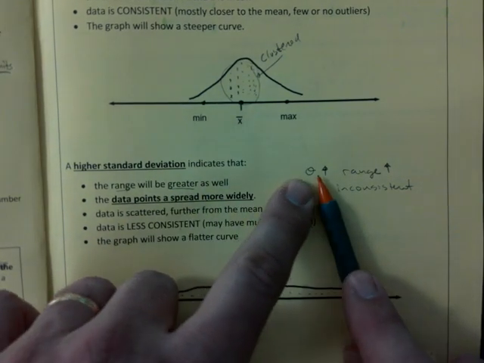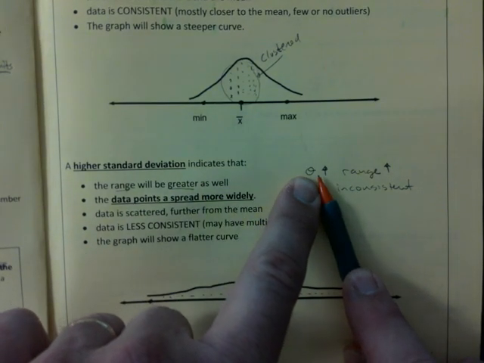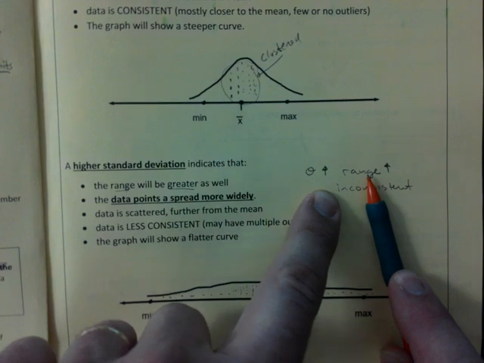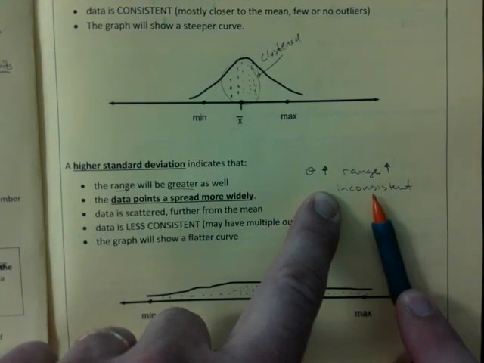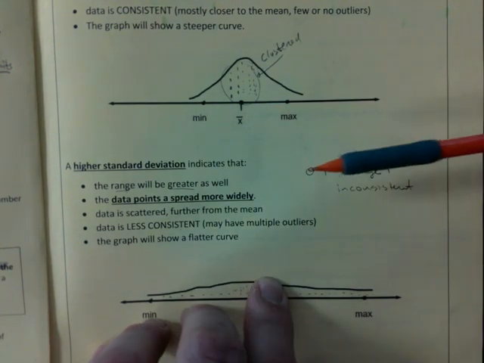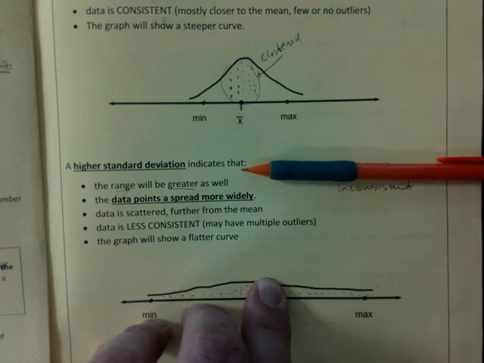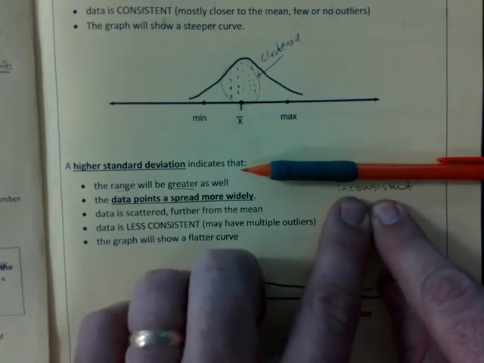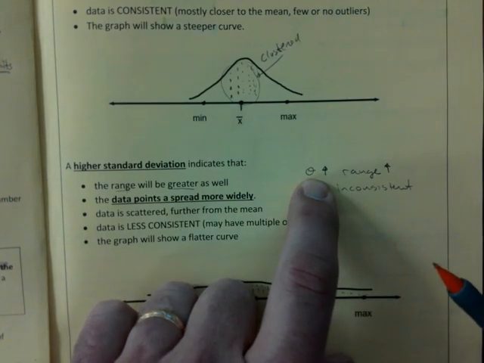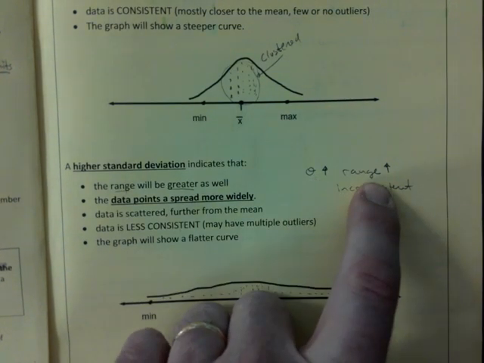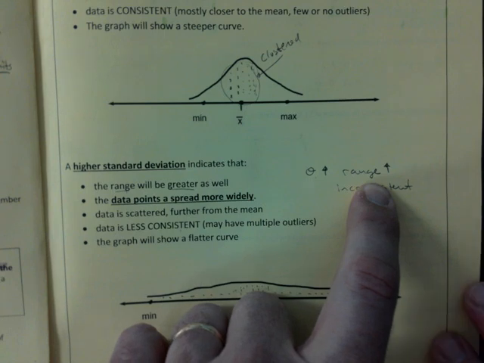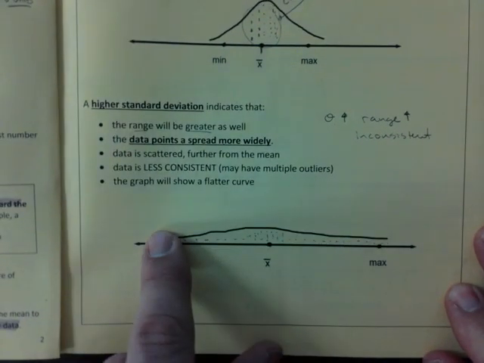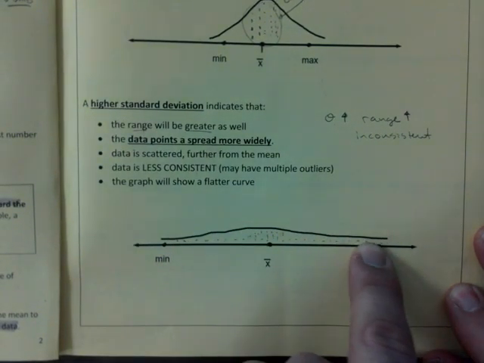Whereas if you have a bigger standard deviation, this is on page 3, the range will be greater and it'll be more inconsistent. If I told you data is inconsistent, what can you tell me about the standard deviation? You should be able to say the standard deviation will be greater. You should also be able to say that the range is going to be greater, and that data is going to be spread out.